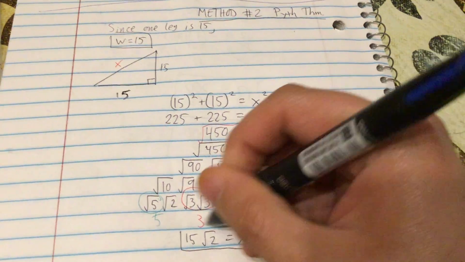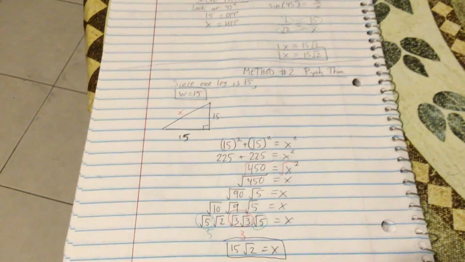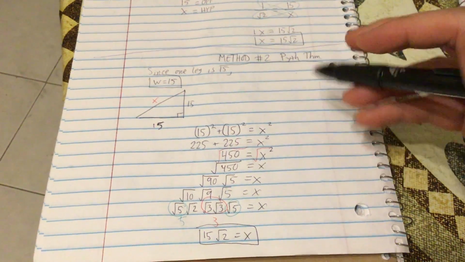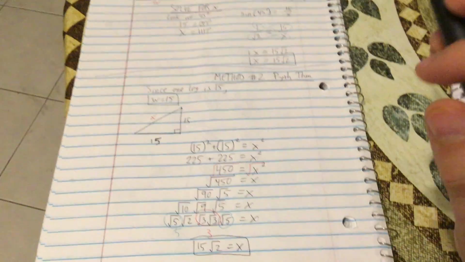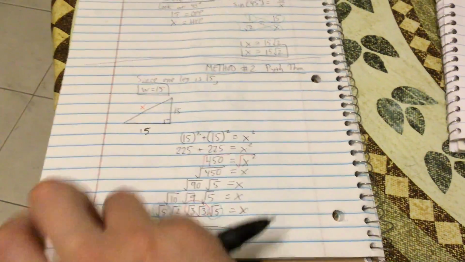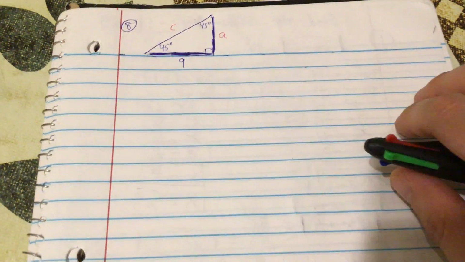And finally, you choose. Honestly, I love my trig ratios, but I want to make sure that you Pythagorean theorem lovers are not abandoned. Pythagorean theorem lovers unite. You can use it if you'd like. Okay. All right. Last problem of the day.